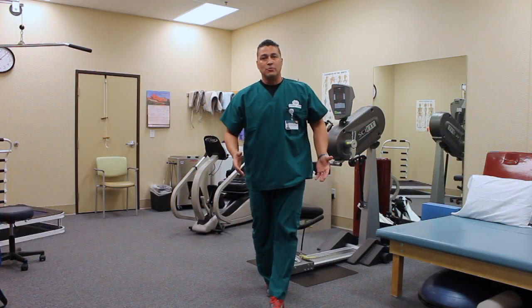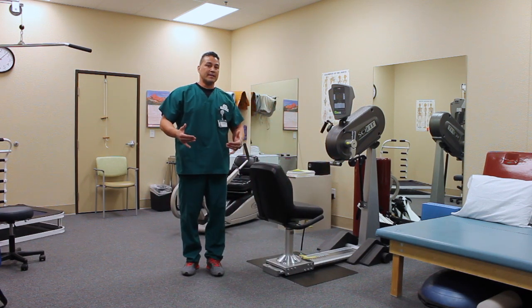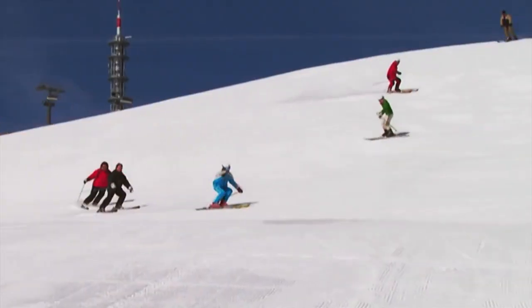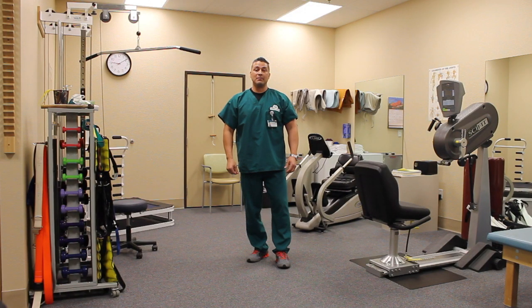The dynamic stretch will be incorporating multiple muscles by performing a certain activity, and that activity may simulate the sports activity or the movements that you're going to be undertaking. I'm going to give you 4 examples of dynamic movements.